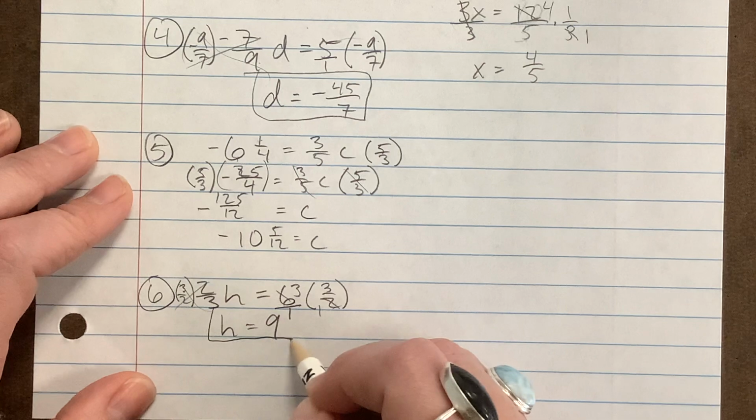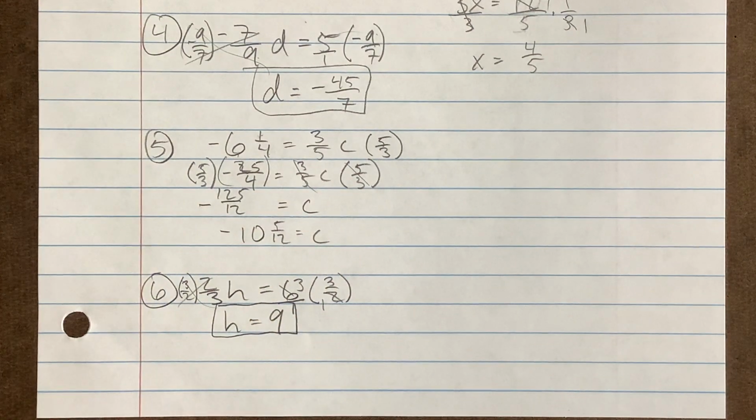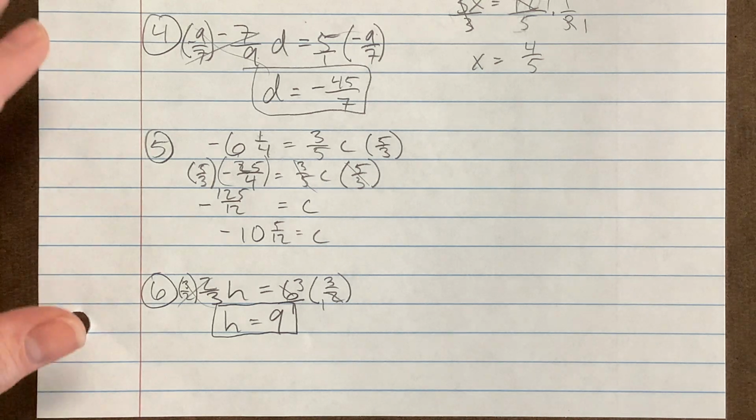All right. Hopefully that's making a little bit of sense. You just have to remember to multiply by the reciprocal. Good luck.